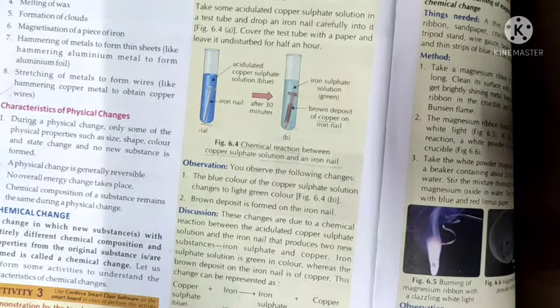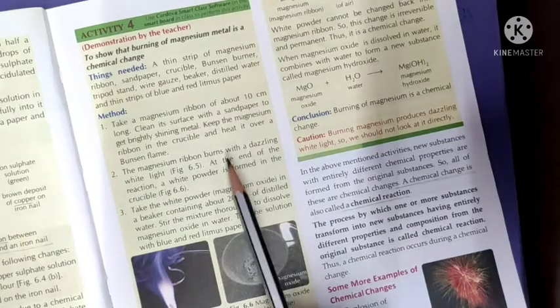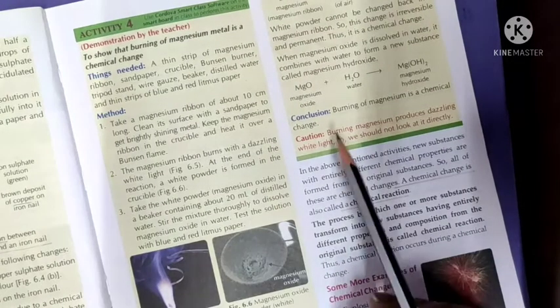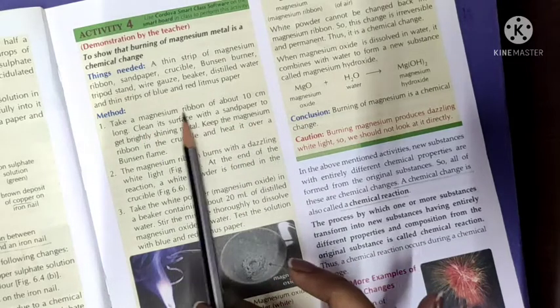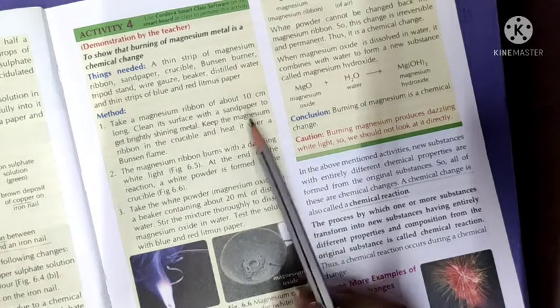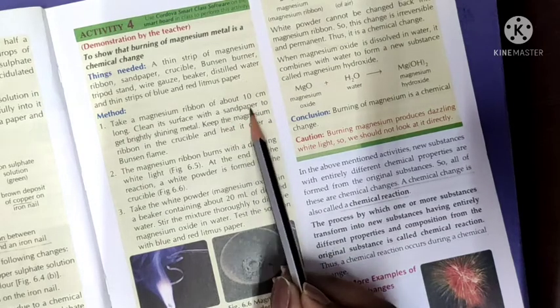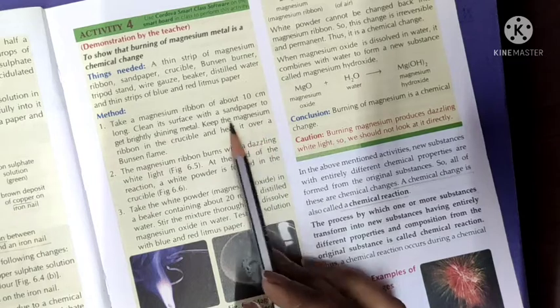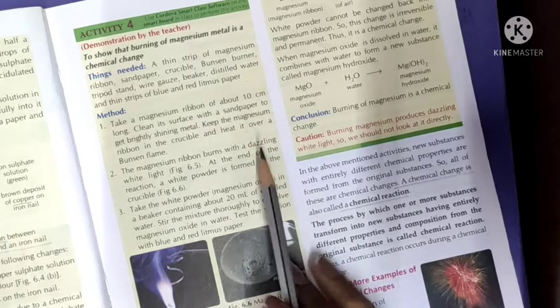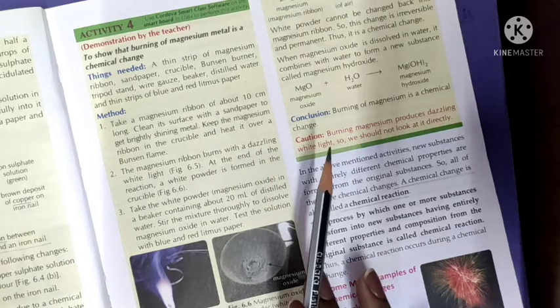Okay, you can read the activity again at your home. Now come to the next activity, activity number 4. In this activity, it is another example of a chemical change. Now see, in this activity, students, what we have done: we have brought a magnesium ribbon. We take a magnesium ribbon of about 10 centimeters and first clean it with sand paper, because a layer of magnesium oxide is deposited on it. That is why it is very necessary to clean it with the paper, otherwise the reaction will not take place.